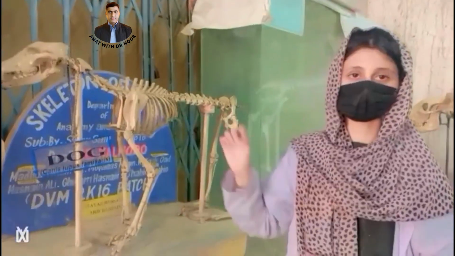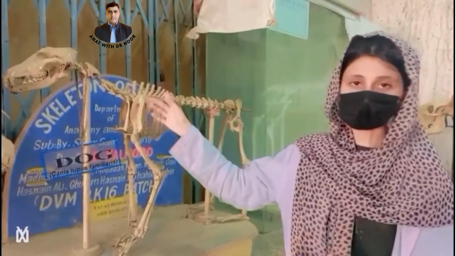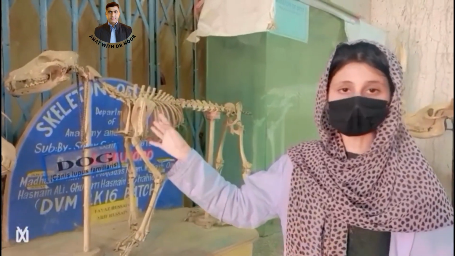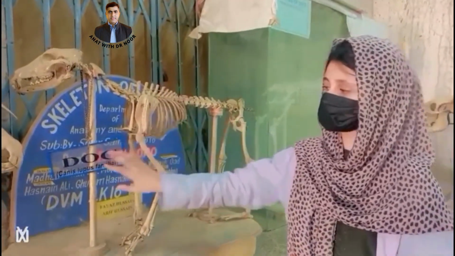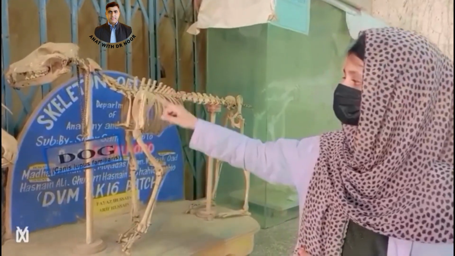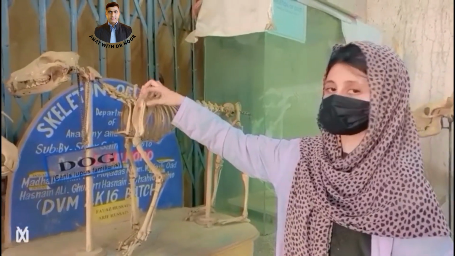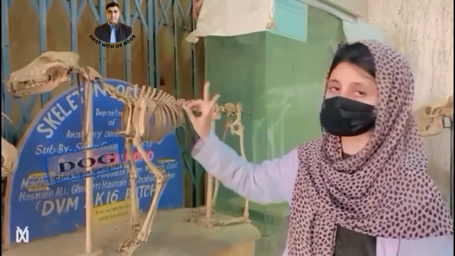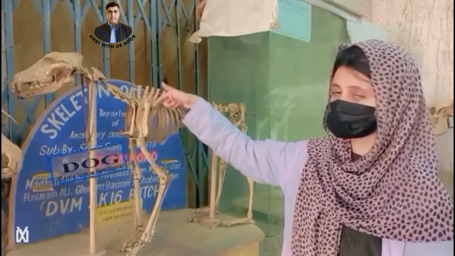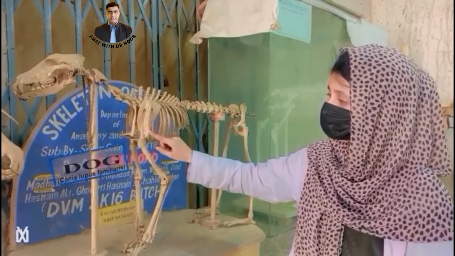Now this is the skeleton of the dog. In the case of the dog, the scapular spine is divided into two equal halves, so the ratio is 1:1. And at the end of this spine, the acromion process is short, blunt, and overhangs the glenoid cavity.